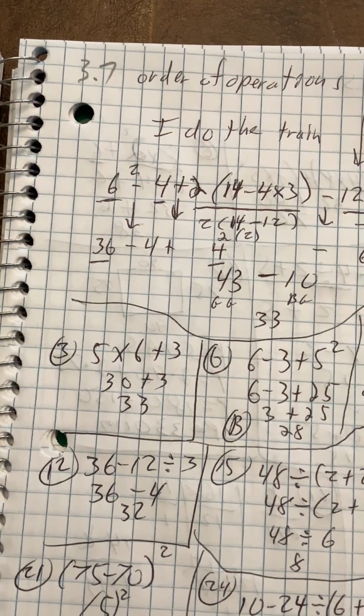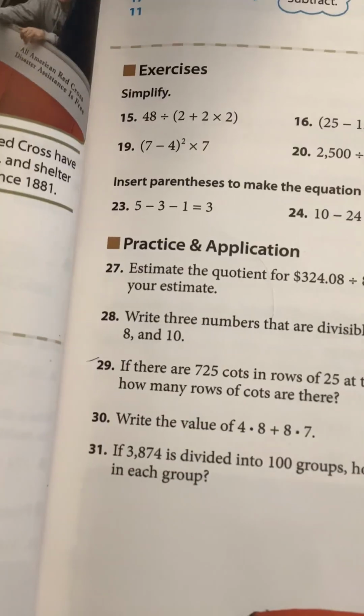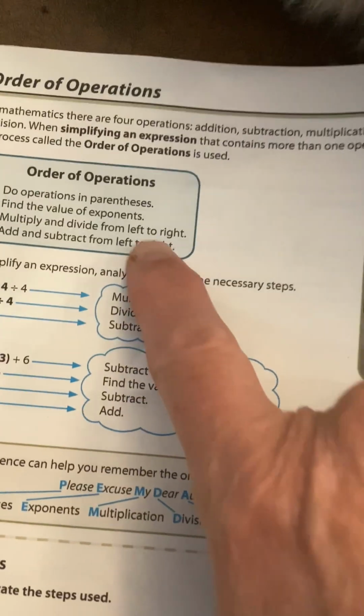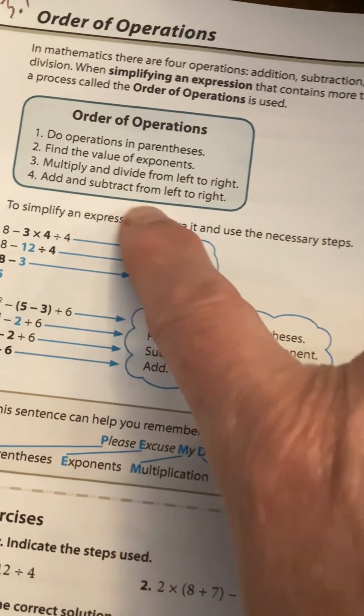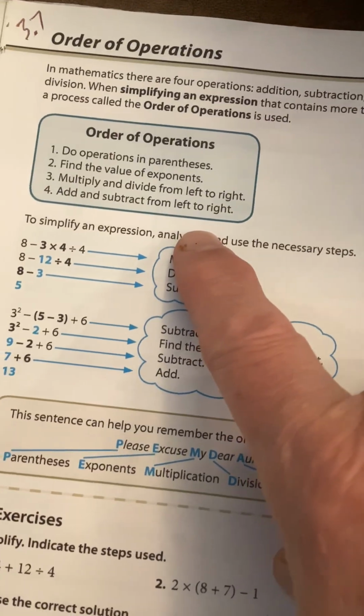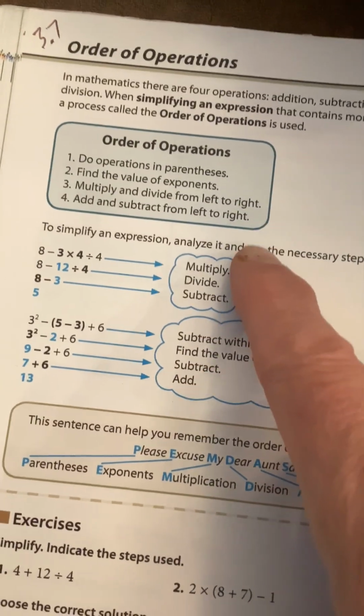So 3.7, order of operations. They say do the parentheses first, then do the exponents, multiply and divide left to right, subtract left to right. And so I'm going to show you which is correct.